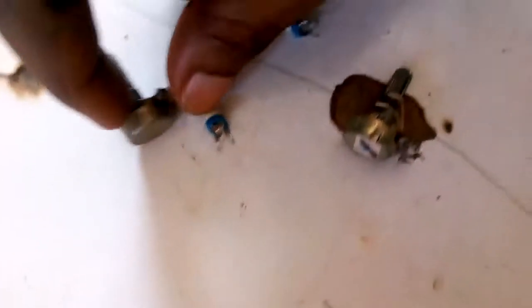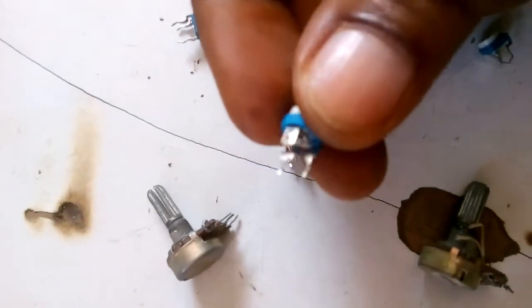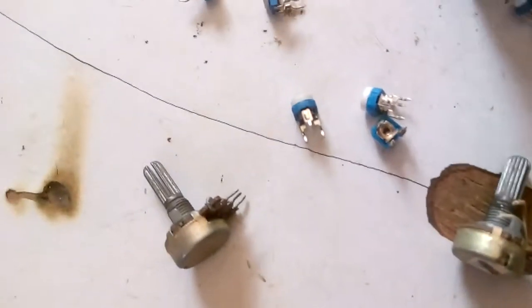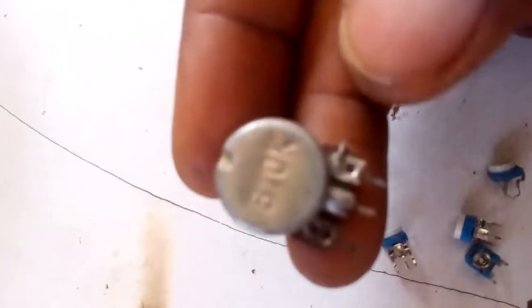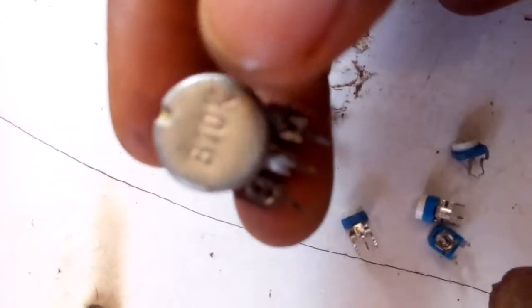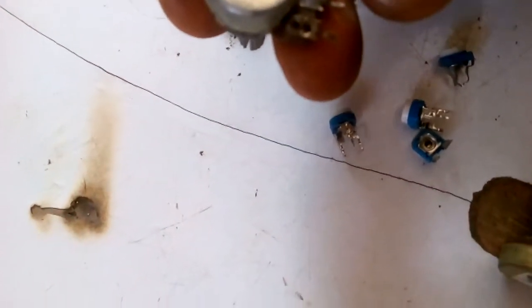So these are variable resistors. We also have this one, a variable resistor. It has 3 terminals, and you can vary the resistance. At times they will write the value on the body, like this one is 10K. As you vary the resistance, the value is varying.